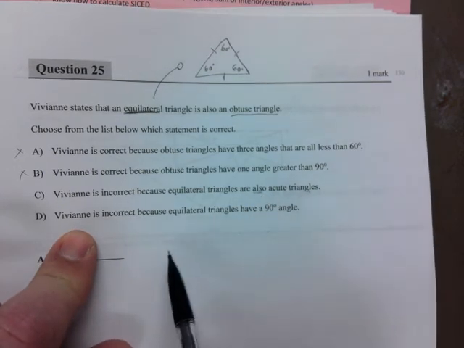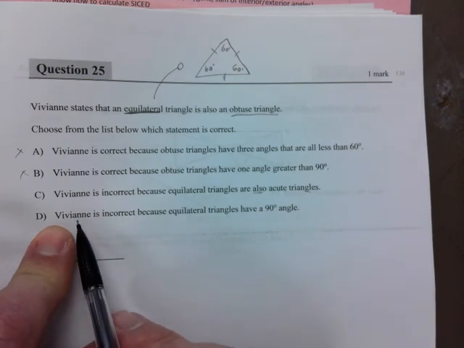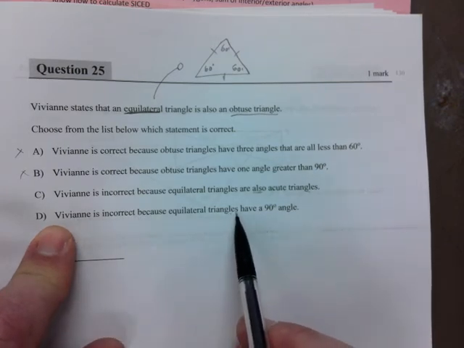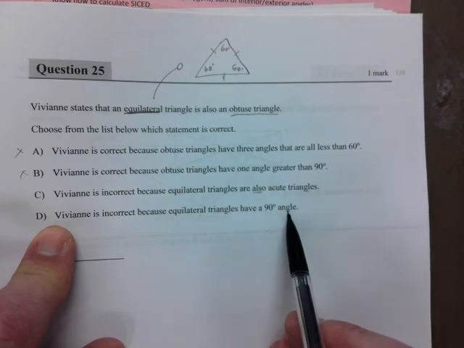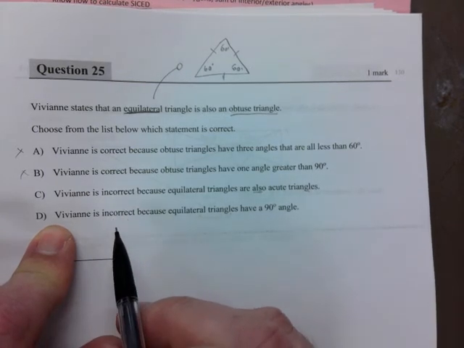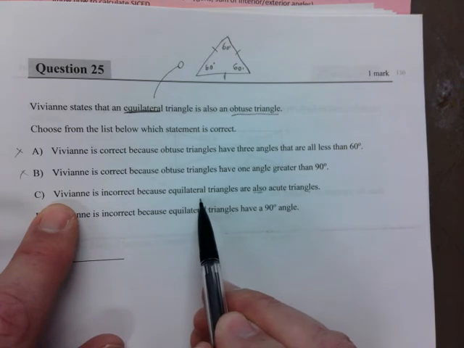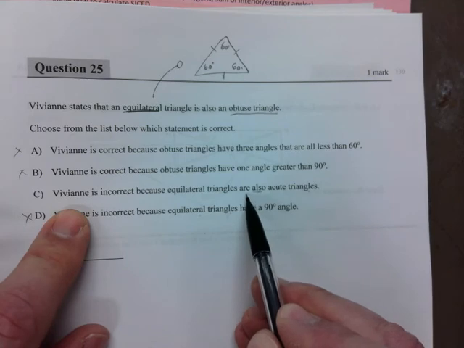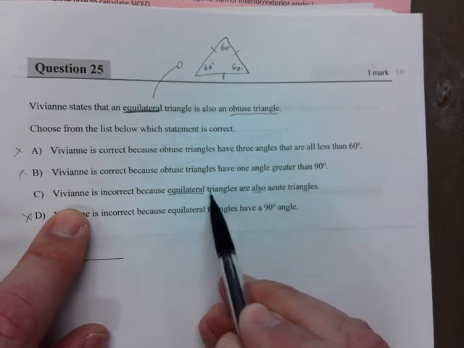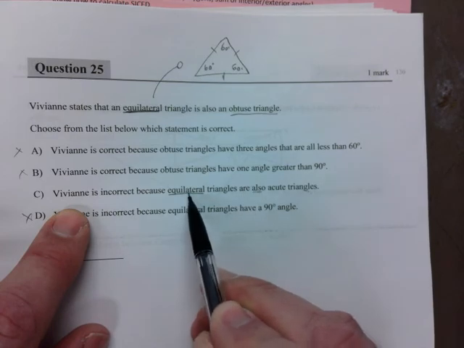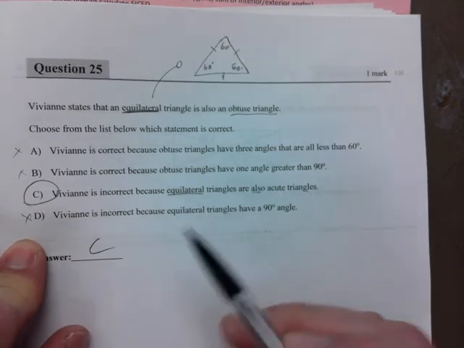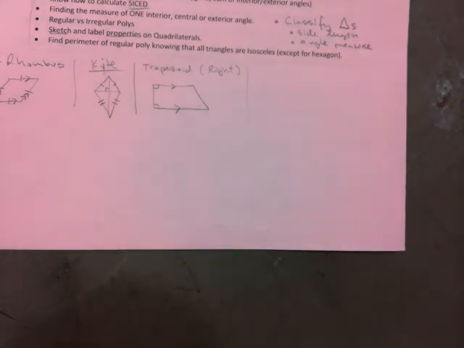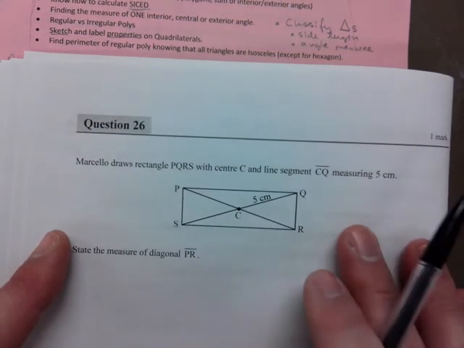The "also" is what I don't like, because it's not also, it is only acute. Vivian is incorrect because equilateral triangles have a 90-degree angle. Oh, which one is correct? Vivian is incorrect because equilateral triangles are also acute. So yeah, this one doesn't make sense. Sorry, I was just sidetracked. Equilateral triangles are also acute, so this statement is saying that they are acute. So yes, C is the right answer there. Isosceles could be obtuse, but an equilateral cannot. Okay, next.